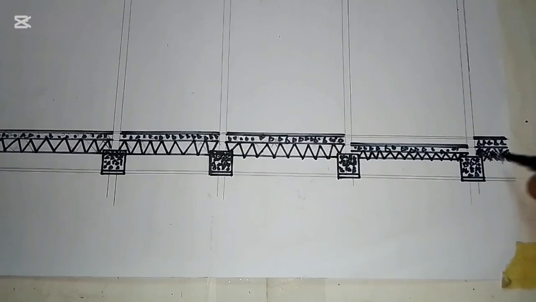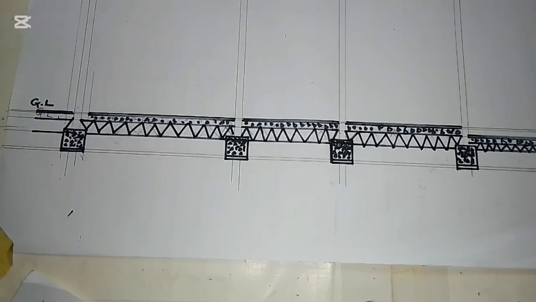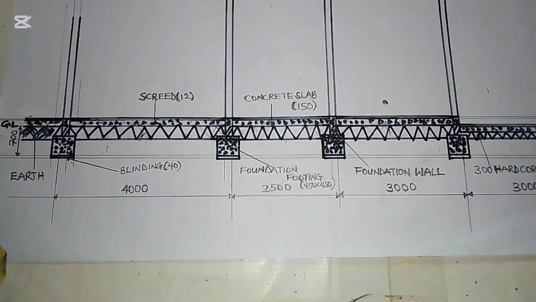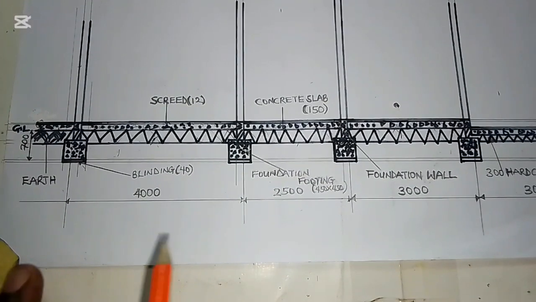Okay, so this is the foundation. So I will just label the part now. It's needful for you to label the part. Now this is the foundation with the various parts and the dimension. I've just put the dimension there.